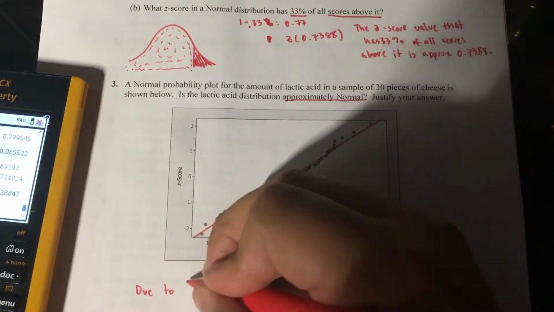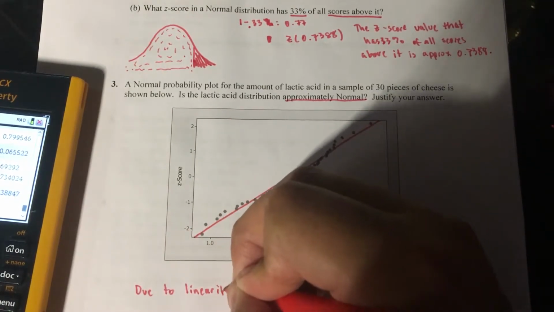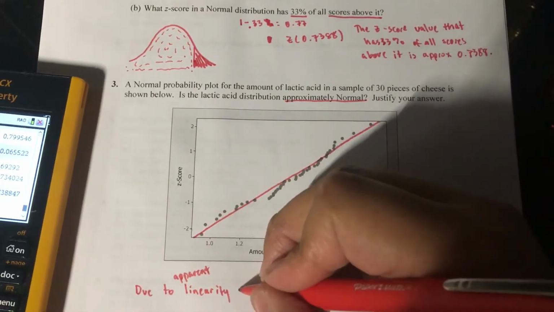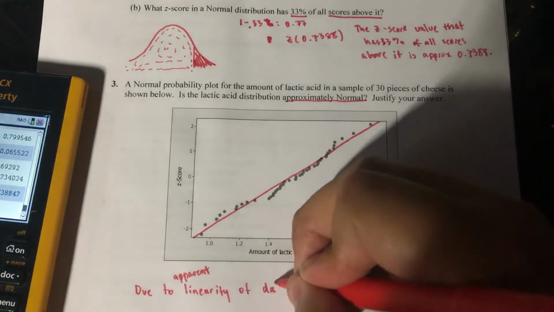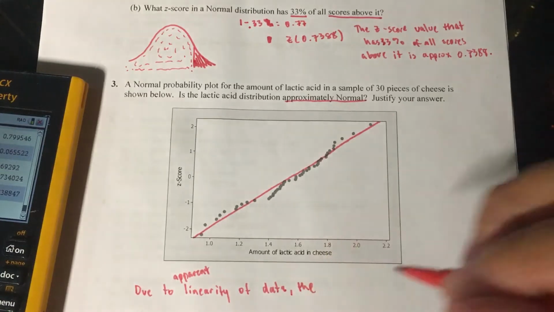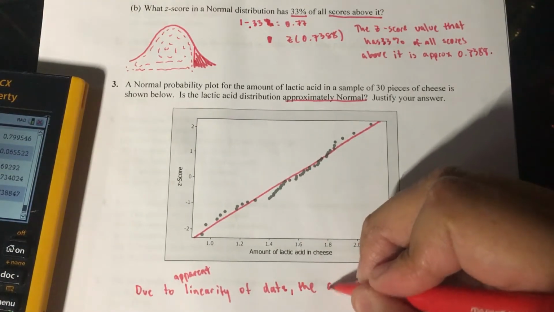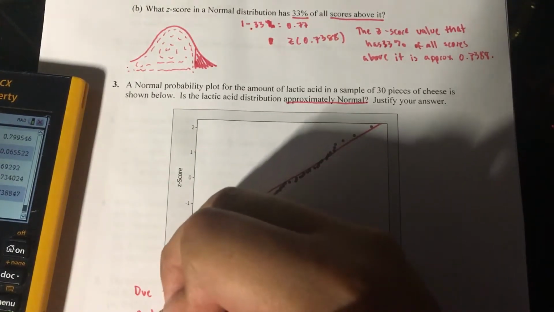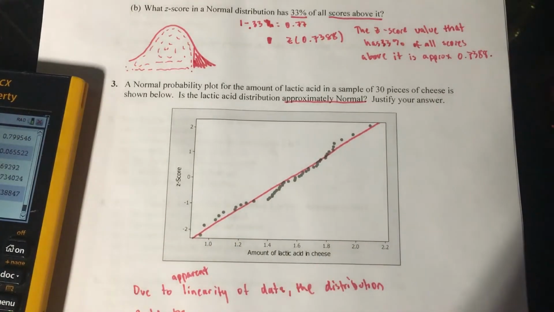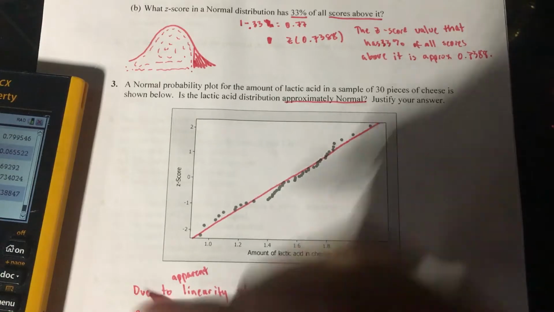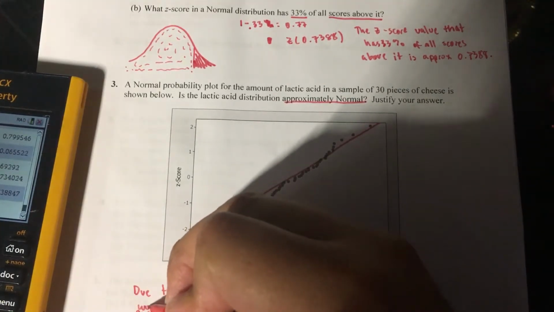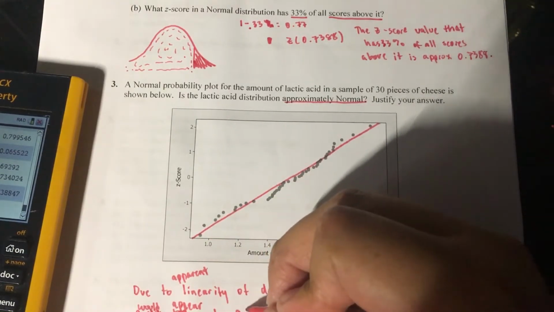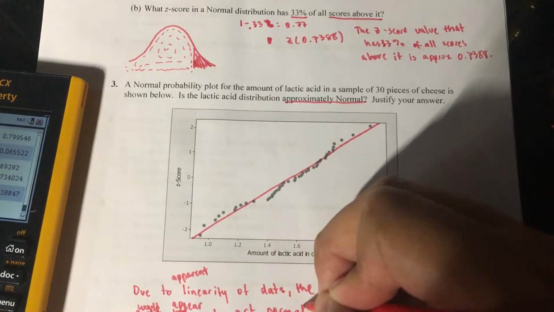Due to the apparent linearity of the data, the distribution would appear to act normally.